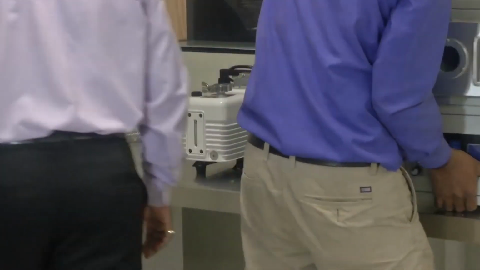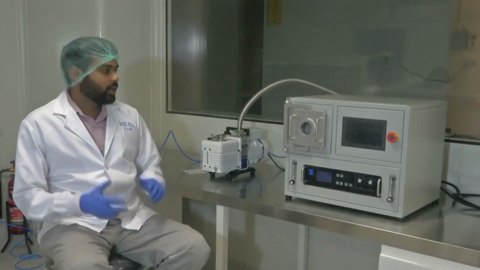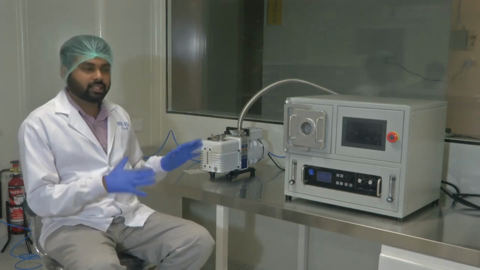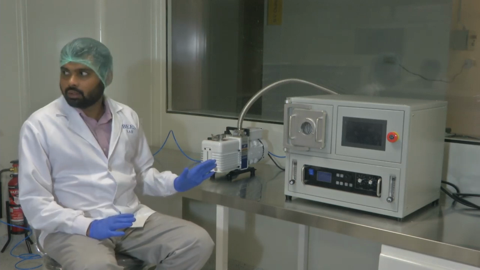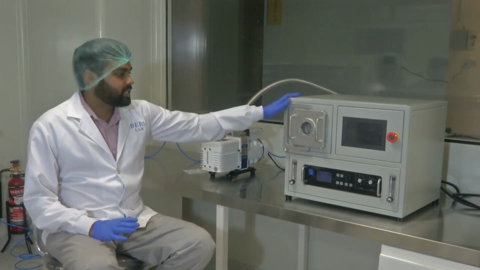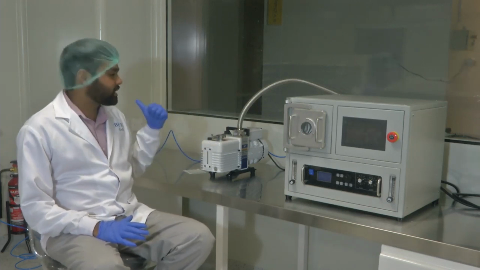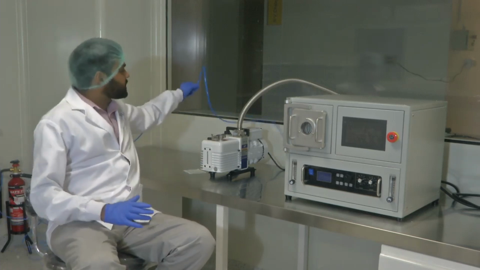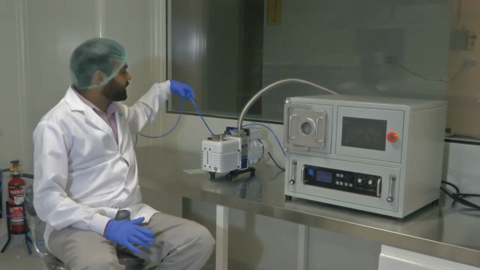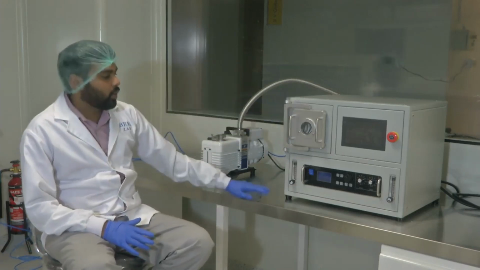So this is an oil based vacuum system. There are oil-less vacuum systems also. As you have seen, we were trying to assemble the system. We have now assembled the plasma bonder system, and this is the main unit. This is the vacuum pump, and we have the oxygen cylinder behind me. The blue tube that you can see here is the oxygen supply that is connected to the backside of the main unit.